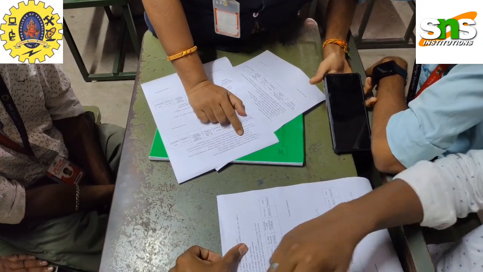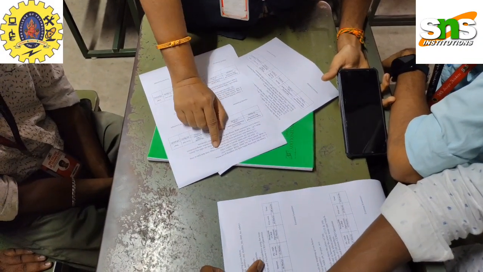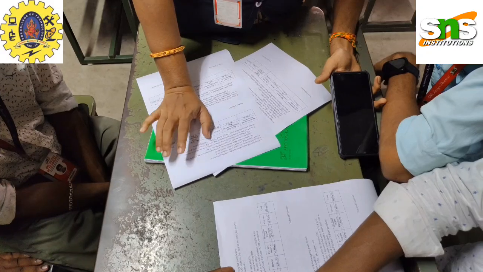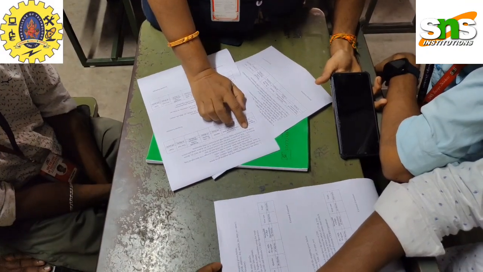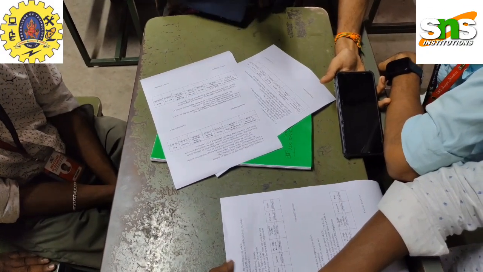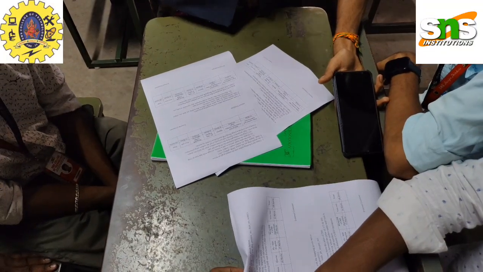Here, alter the table mark details to add a column average with data type as long. So what is the alter command used for? If I want to make changes, two commands can be used. One is alter, the other one is update.